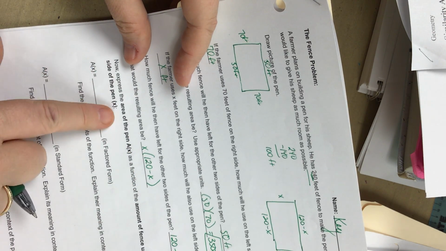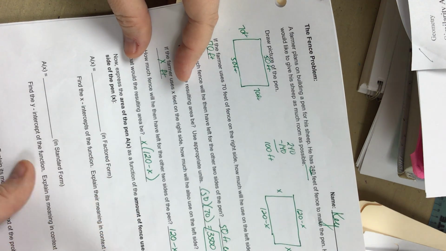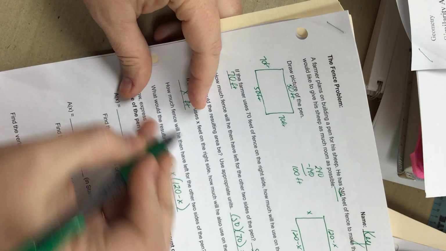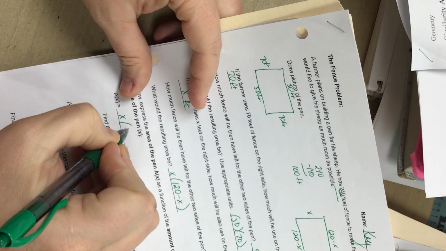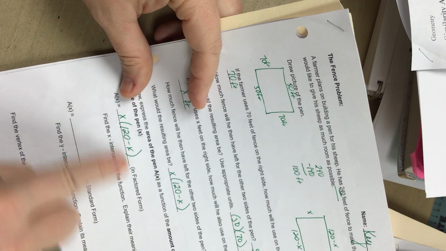It says now express the area of the pen, A of x, as a function of the amount of fence used for the right side of the pen. So again, my function here, A of x, is going to be x times 120 minus x. That's factored form because it's factored for me.